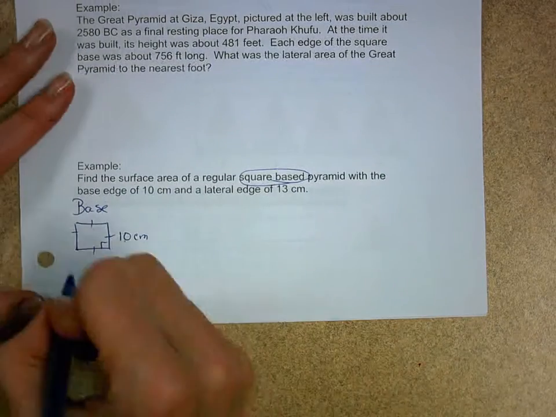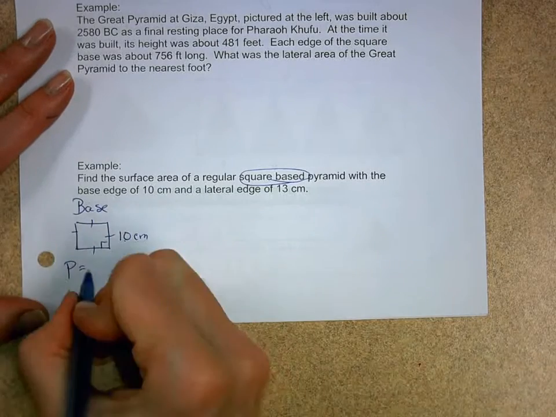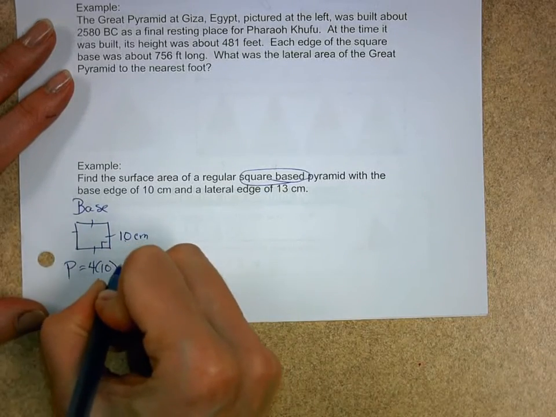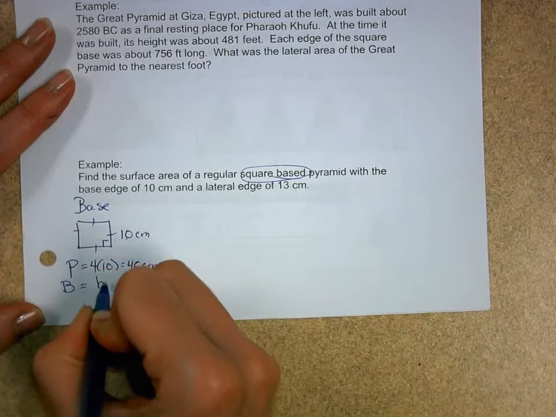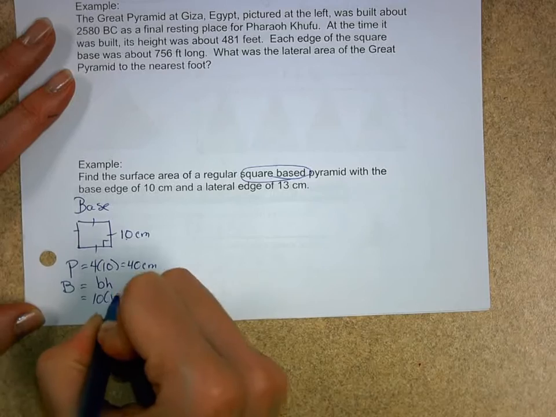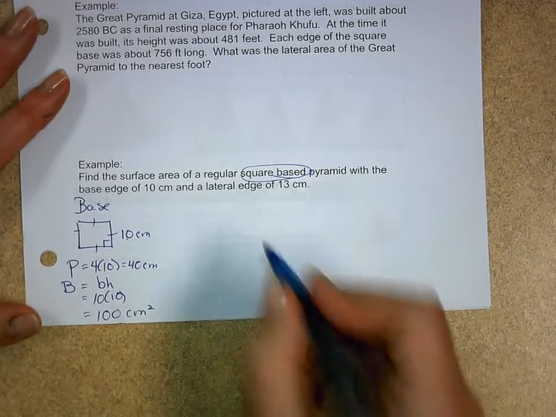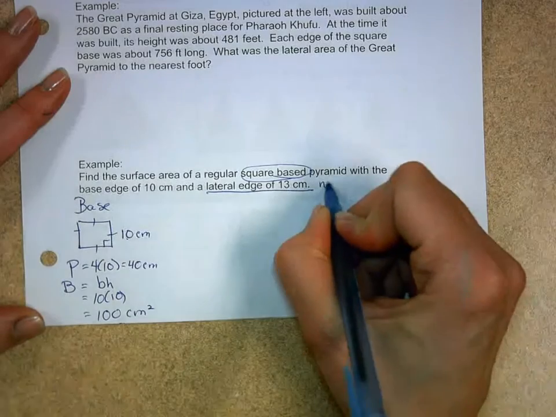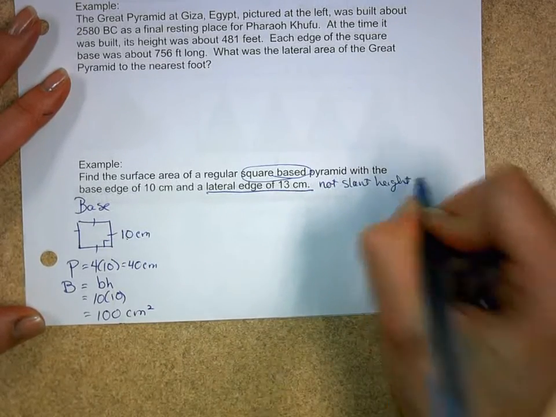Then we also have to find the perimeter of the base because we're looking for surface area, so I have no lateral area for this. I just go 4 times 10, which is 40 centimeters. My area of the base is just base times height, so 10 times 10 is 100 square centimeters. But again, they gave me lateral edge, not slant height. Now what am I going to do?